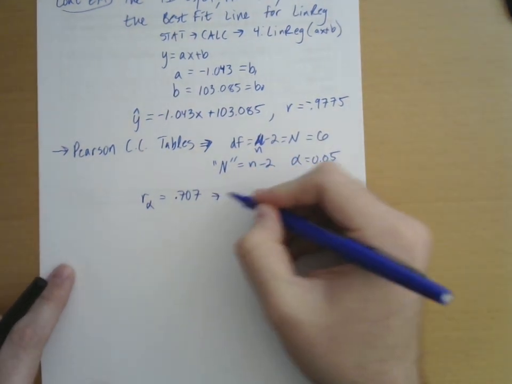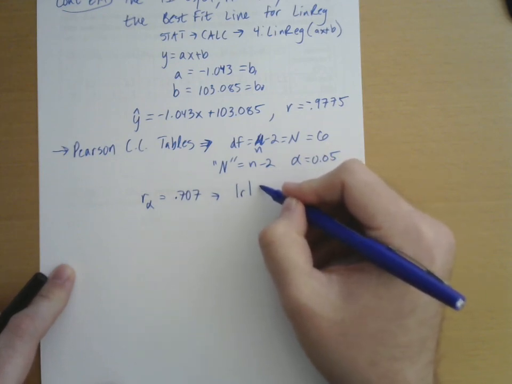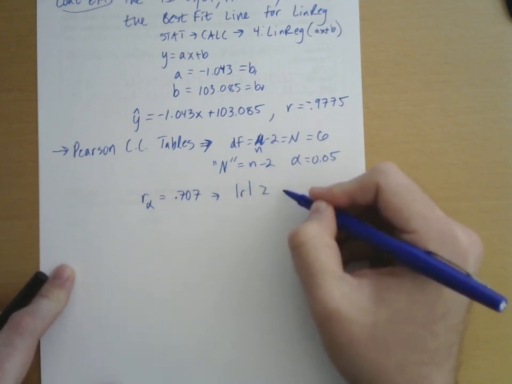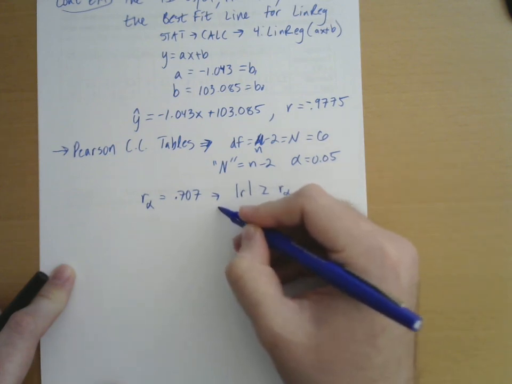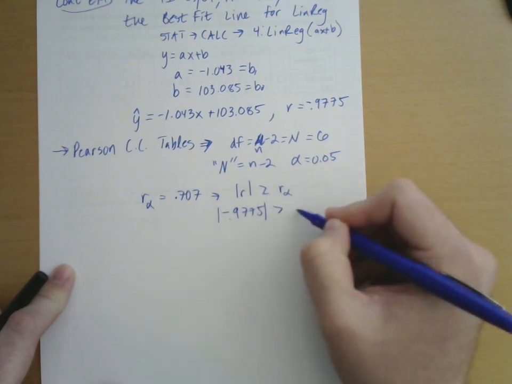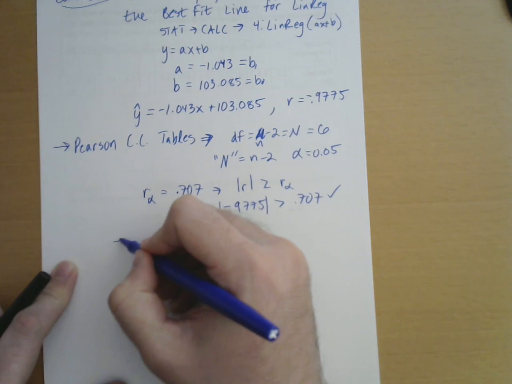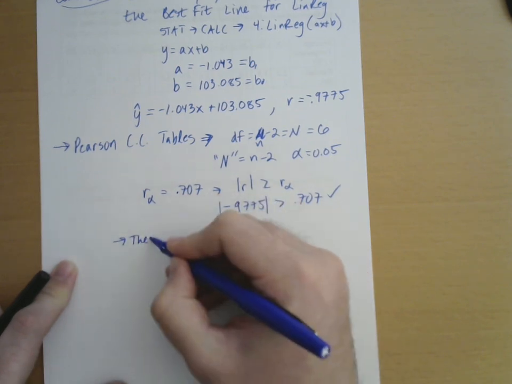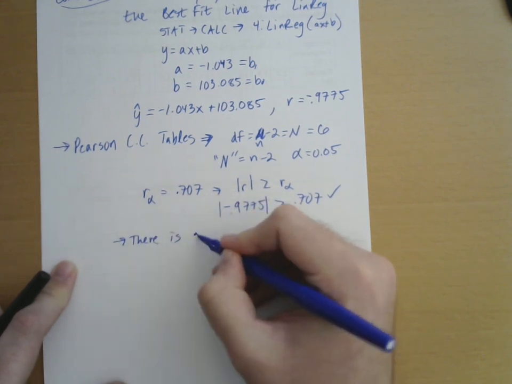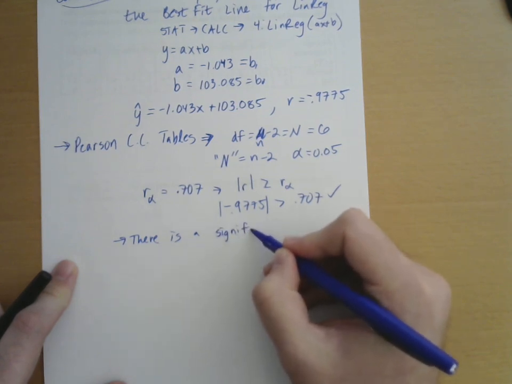And so remember, for statistical significance, we look at the absolute value of r: is it greater than or equal to r sub alpha? So is the absolute value of negative 0.9775 greater than 0.707? The answer is yes. So we know that there is a significant linear relationship.